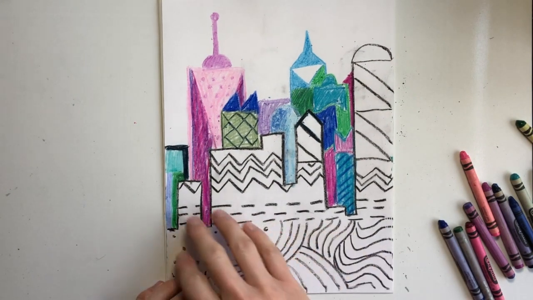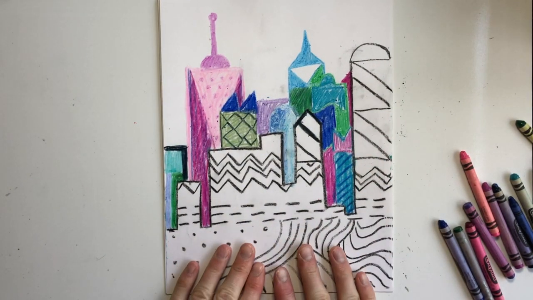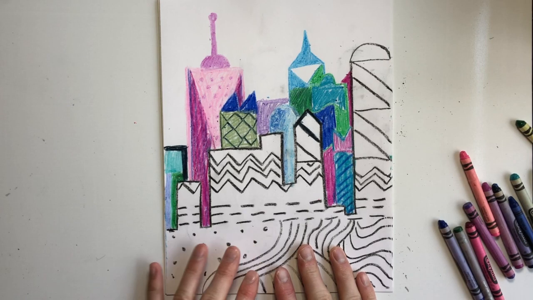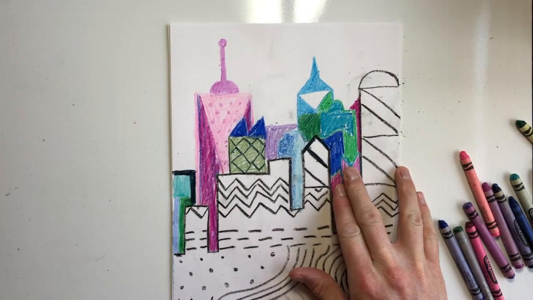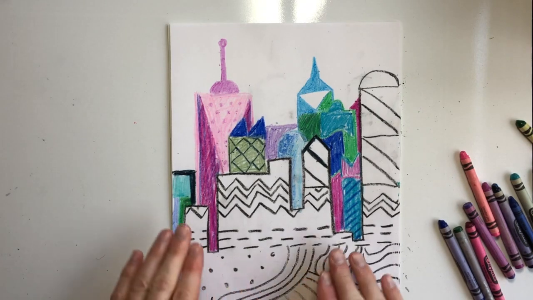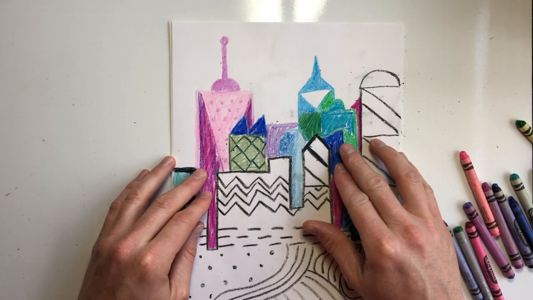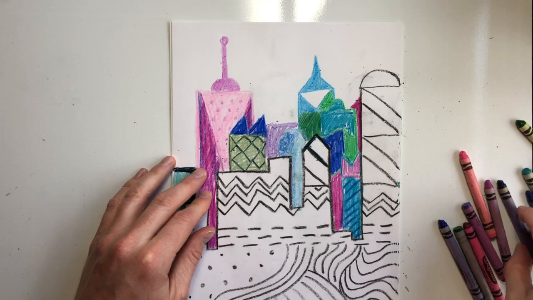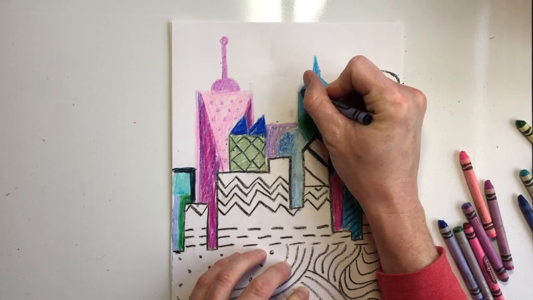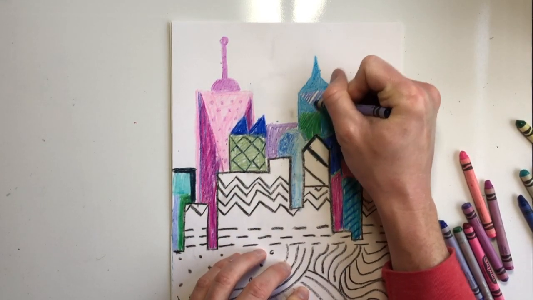Okay, so now I've done the color portion. I have my black and white portion down here that's in pattern. I have my buildings that are in the middle ground. So this would be the foreground. Our buildings in the middle ground are in color. I've got one shape up here that I'm going to add some color to.